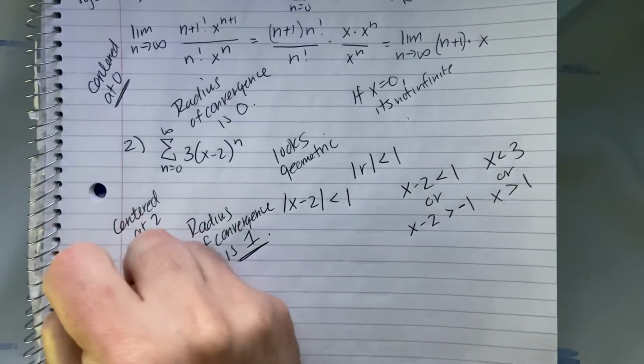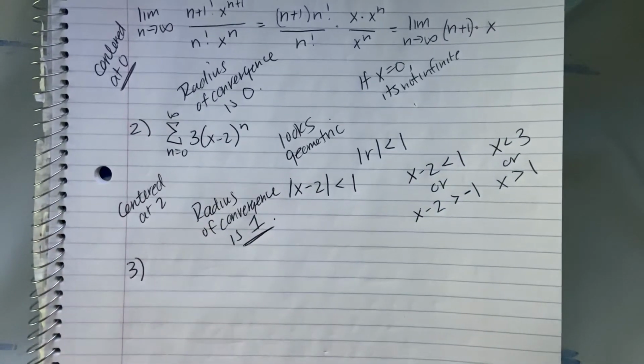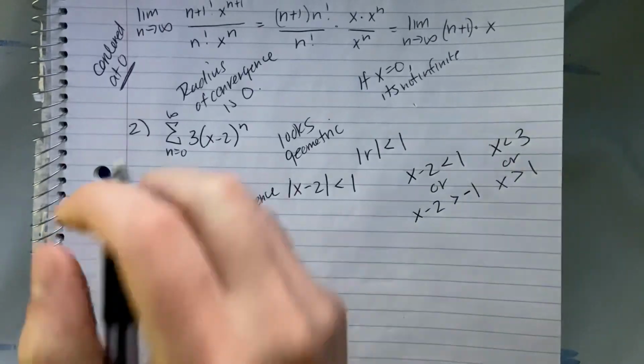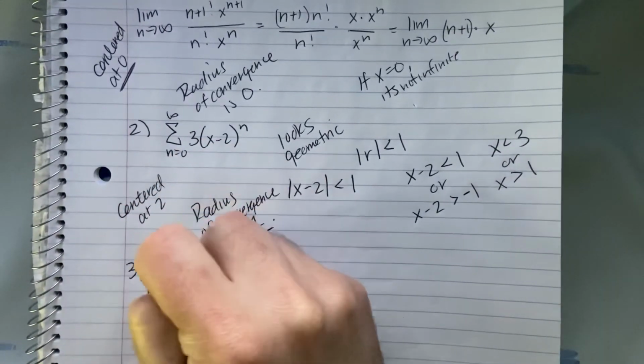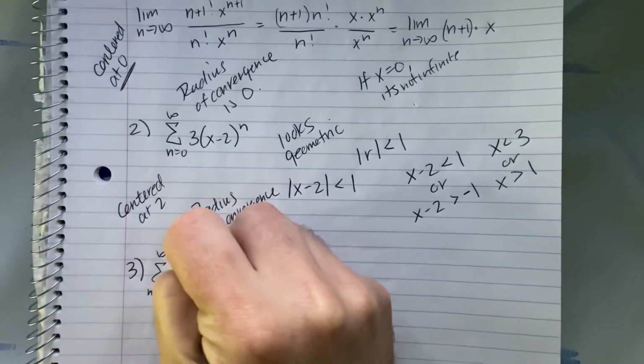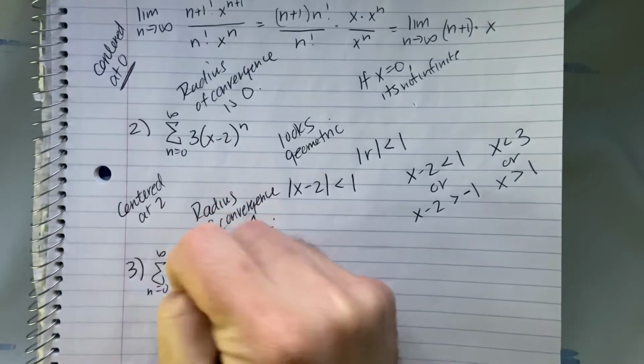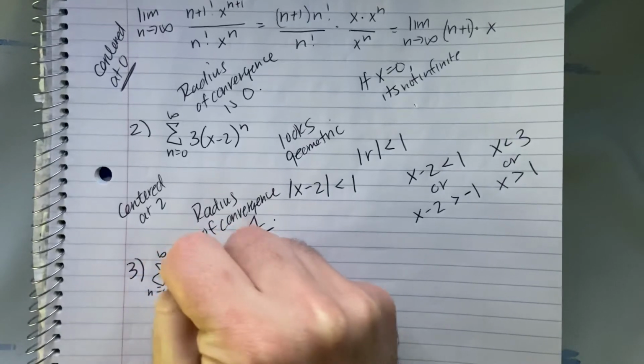Let's quickly also do number 3. It's the same thing, but it's a slightly more complicated series: the sum from n equals 0 to infinity of negative 1 to the n times x to the 2n plus 1 over 2n plus 1 factorial.